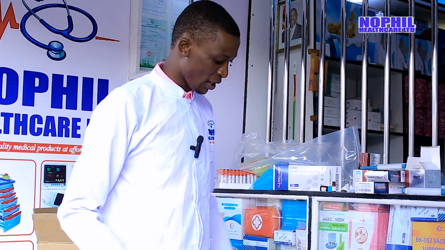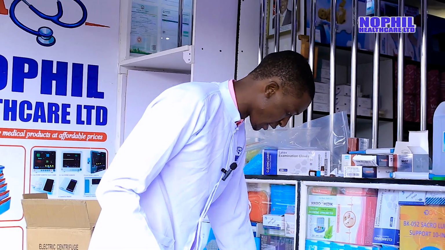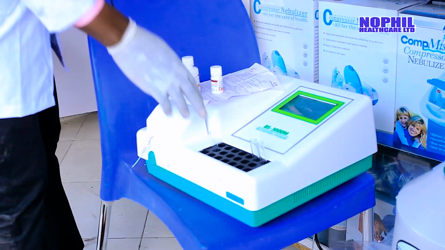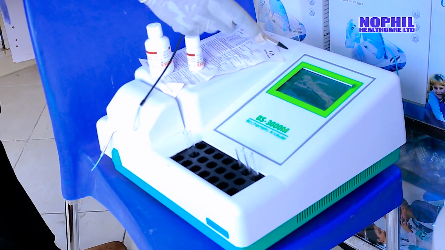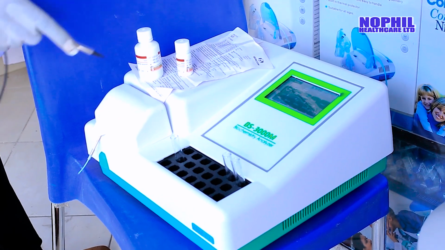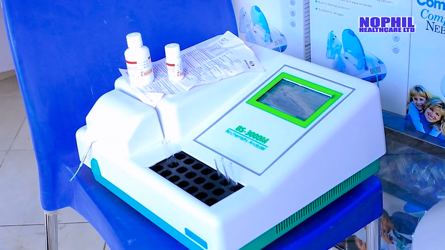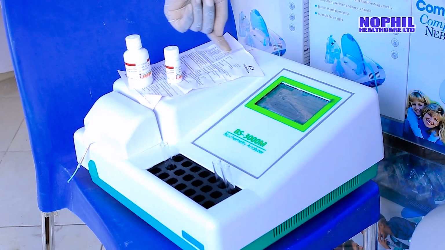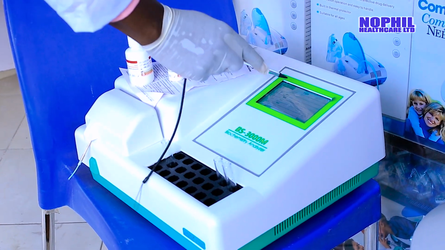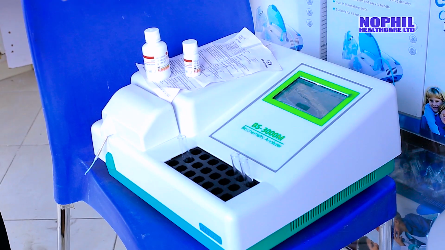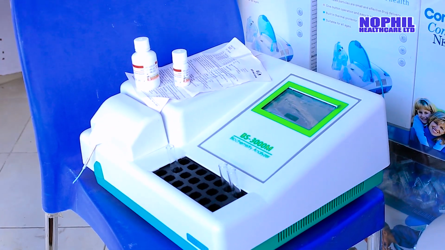Once you've done that, now you go to the machine because it is indicated. You mix well, you incubate at 37 degrees. Then after that, click once. Then you come to the function test. Already we have SGOT because it's the program that you have programmed. Just click SGOT. After that, now you go to procedure.